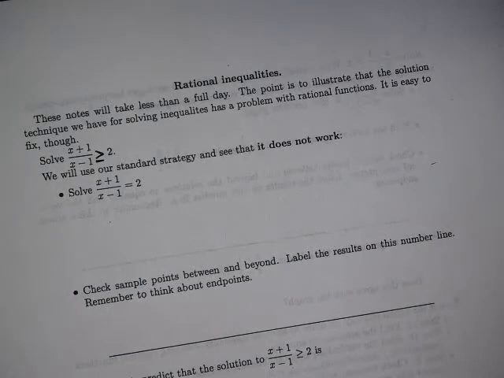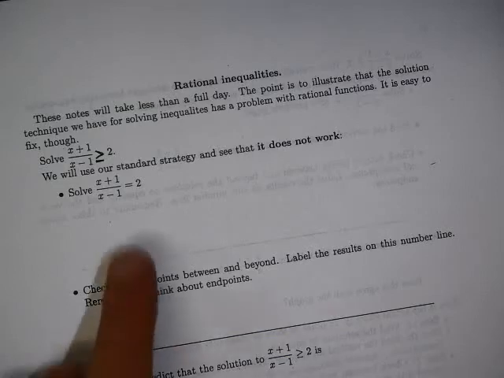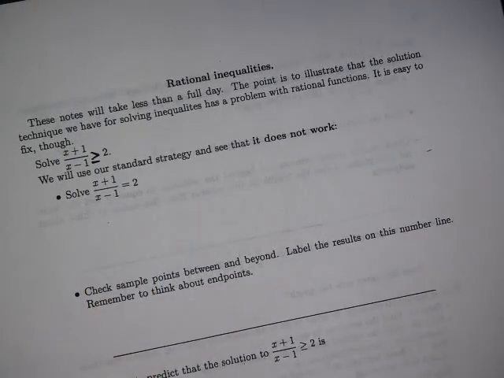So let's try to solve this inequality. And let's try to use the strategy that we've used in the past. If you want to solve an inequality, a good place to begin is by trying to solve equality. And as a remark, there is a fatal flaw in the plan that I'm about to make. I want to emphasize what that error is by making it. So let's follow through this. Let's start by solving equality. Let's figure out when (x plus 1) over (x minus 1) is exactly equal to 2.